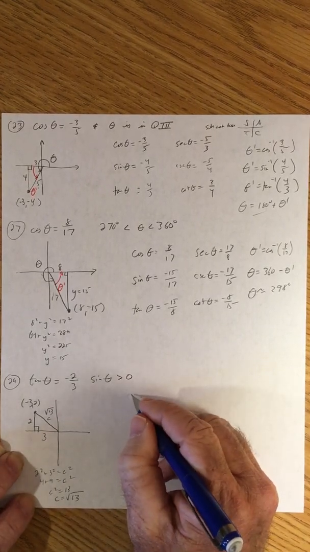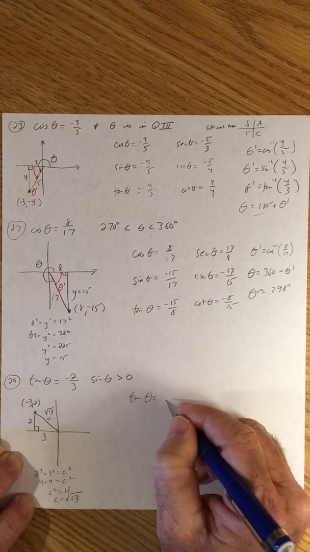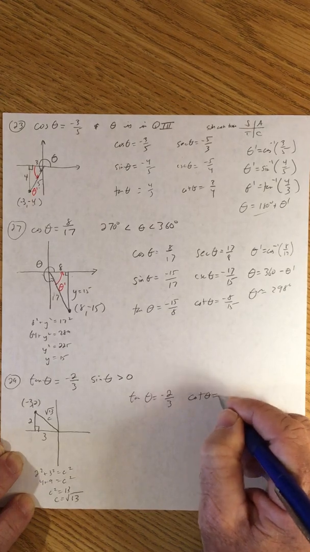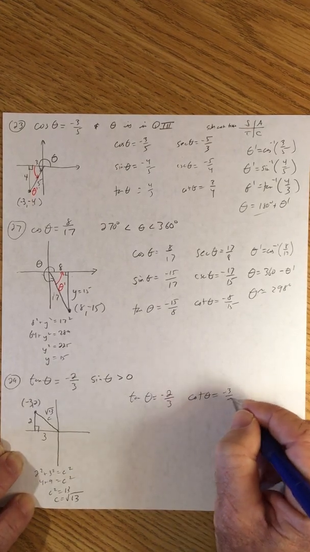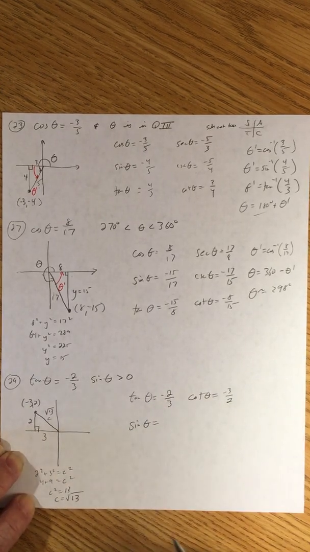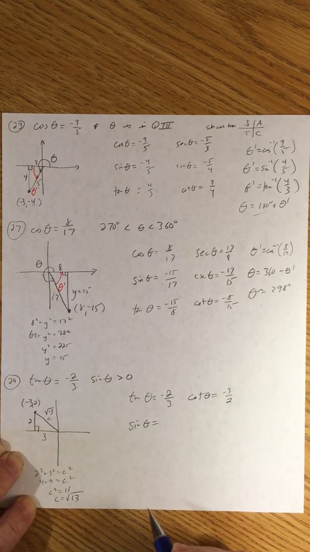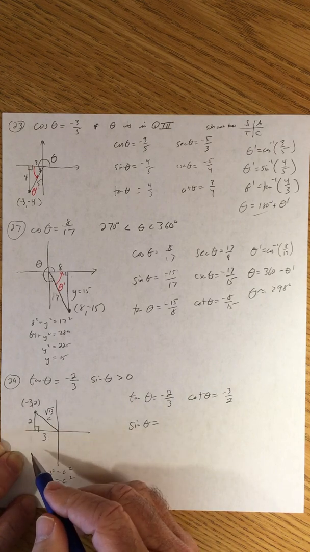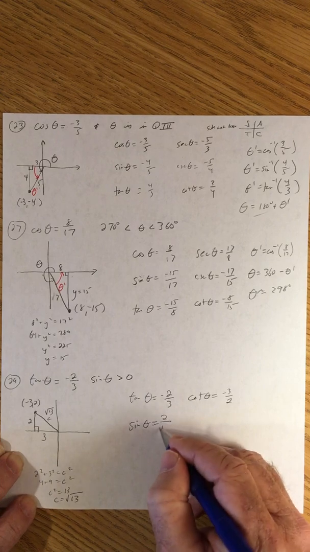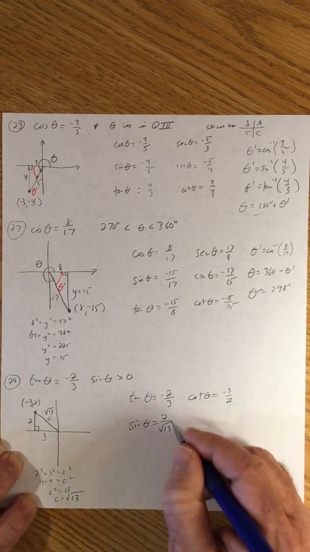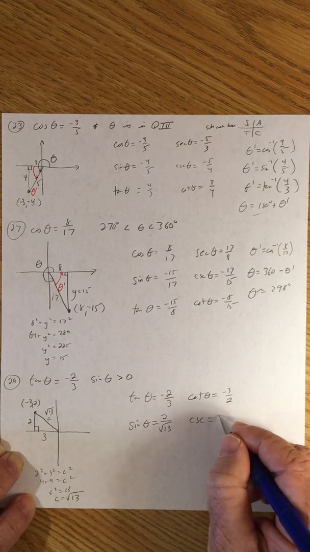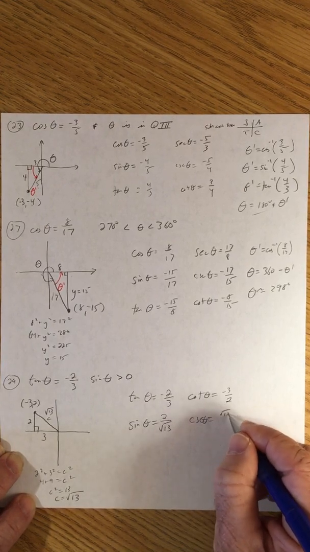So tangent theta, that was given to us first, so we might as well just go ahead and write that. Cotangent theta, then, is that reciprocal, negative 3 over 2. Sine of theta, we'll do that one first. Sine is opposite over hypotenuse, and sine is positive in this quadrant. So the opposite is 2 over the square root of 13. Now we could rationalize that, but I'm not going to bother. Cosecant of theta is the square root of 13 over 2.